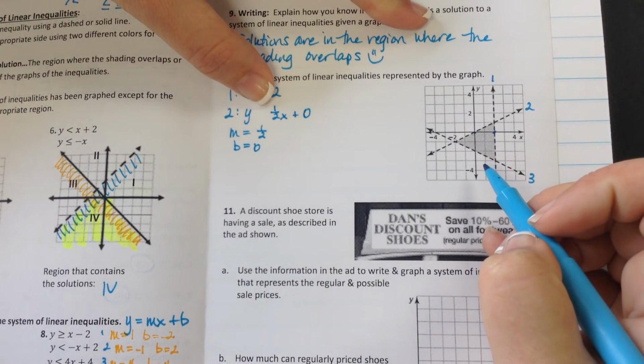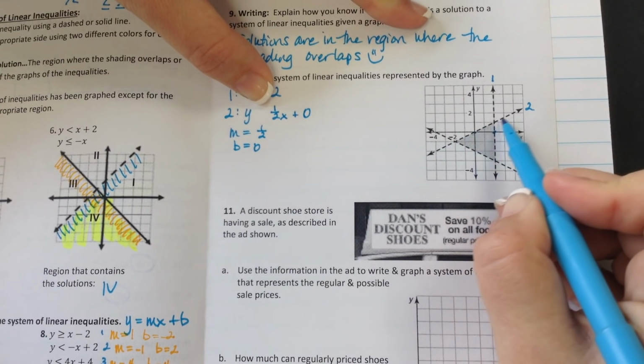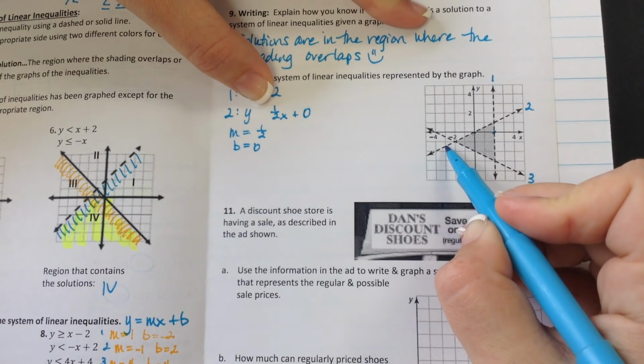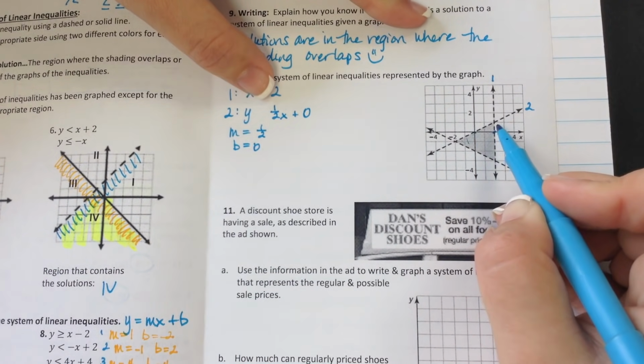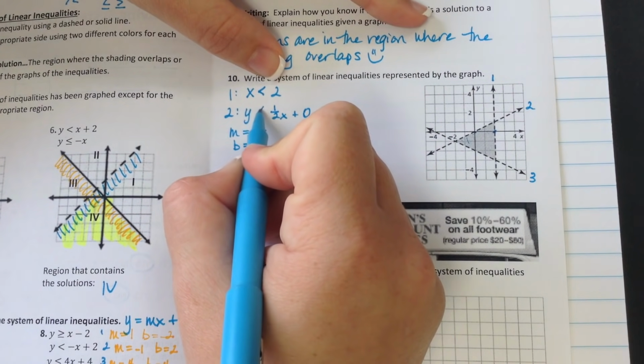Going back to figure out which inequality I need. This is a dotted line, so it's going to be greater than or less than. And we've shaded below it. That must mean that it is a less than sign.